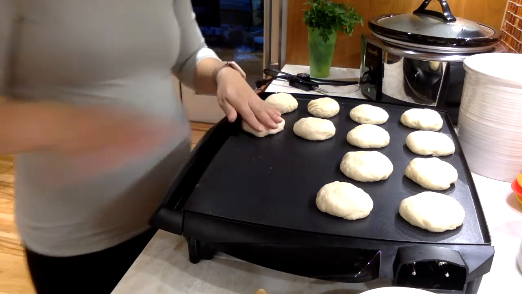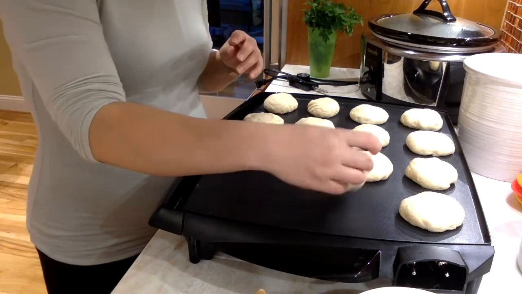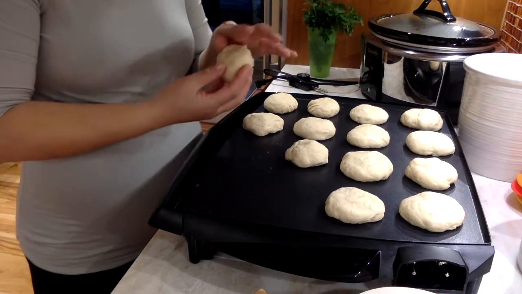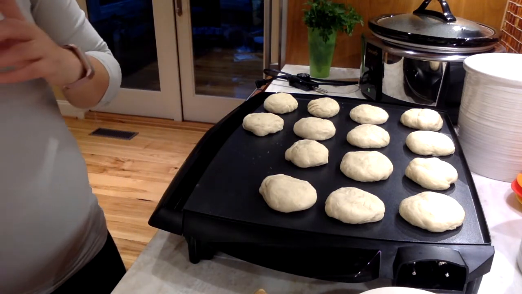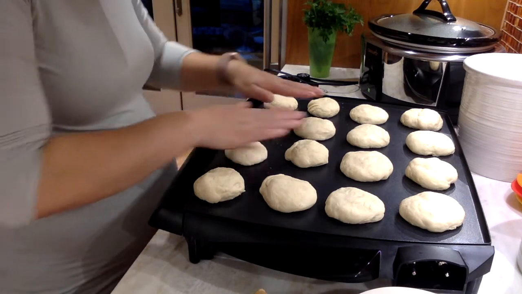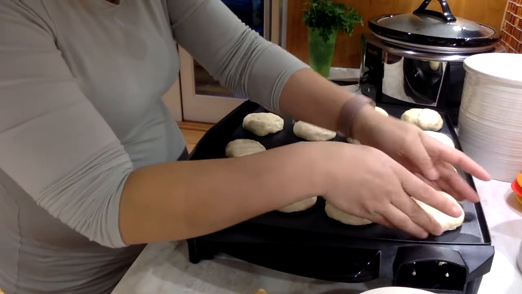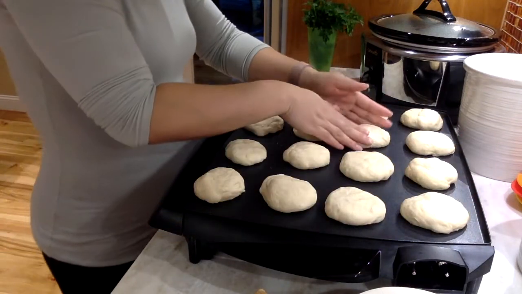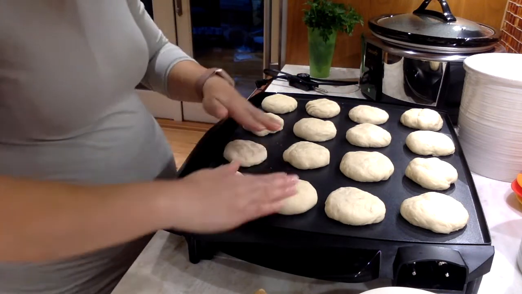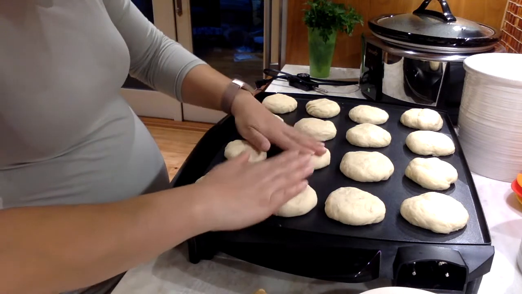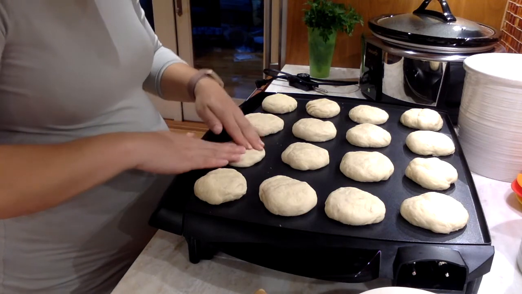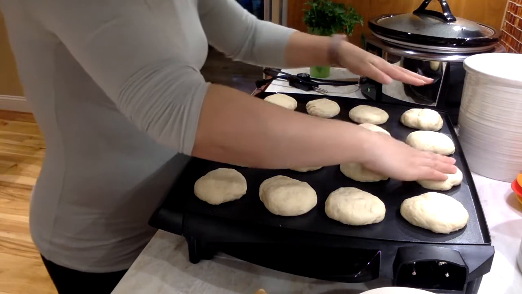Okay, so get all of these on here. Like I said, this dough is going to be nice and soft and pliable. All right, so all 16 are on here. What I'm going to do is flatten these out. You want English muffins to be nice and flat. You know that they're homemade when they're not all exactly the same and not all exactly round. They might be slightly misshapen, and that shows that homemade look of an English muffin.